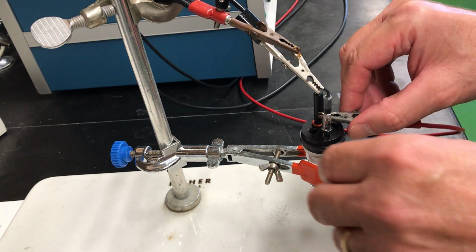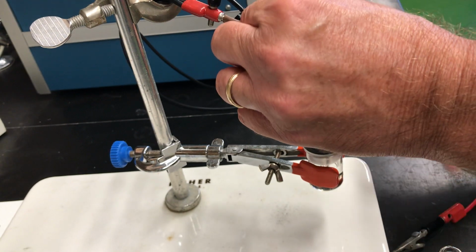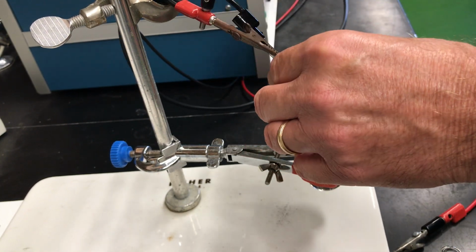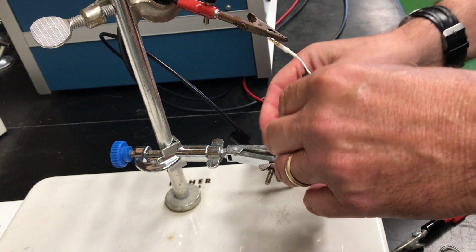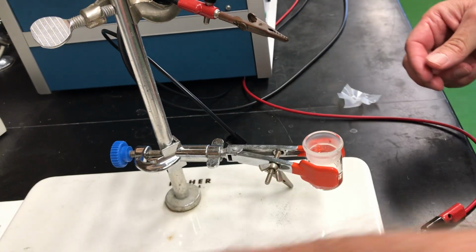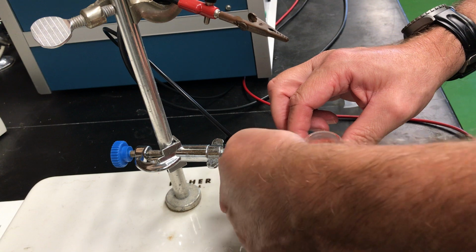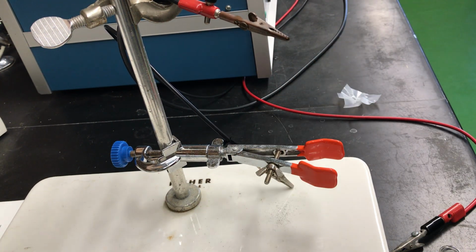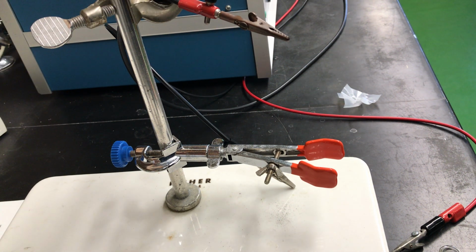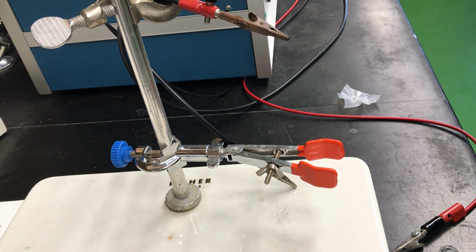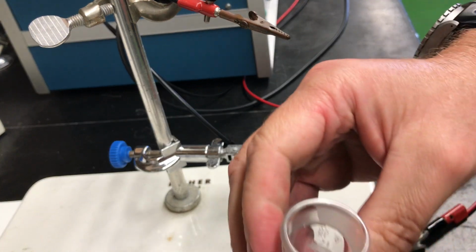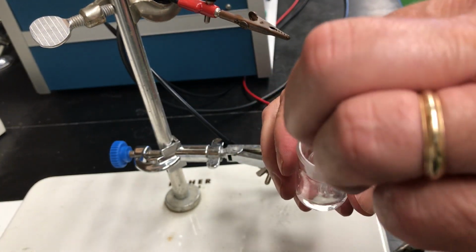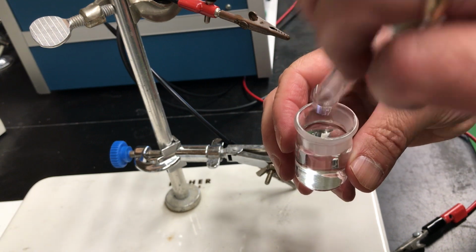All right, so I'm going to now unhook all of the connections from the electrochemical cell. I'm going to now pull out the electrode assembly and set it aside. And I'm going to pour out the buffer solution. So I'm going to pour that right back into the waste container here. And now I'm going to come back and take the contents of the volumetric flask, which contains the standard acetaminophen solution, and pour that into the cell container.